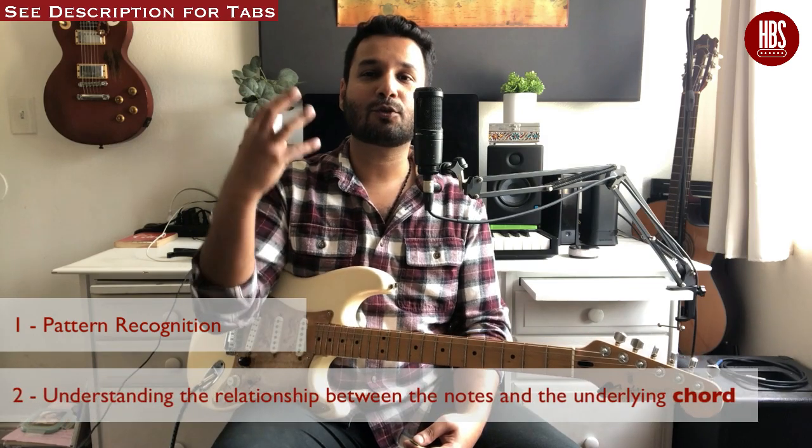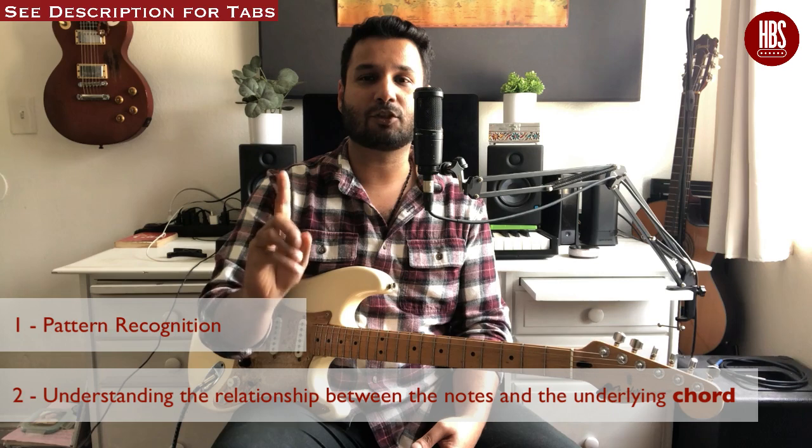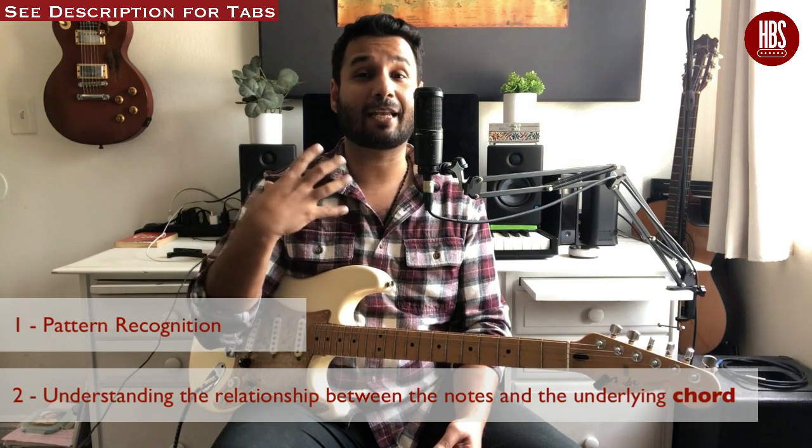So there are two ways to do it, right? Or at least there's a combination of two things that you should do. So the first thing is pattern recognition, understanding where those positions are on the fretboard. The second is to sort of bring or reduce everything down to one major scale, or one parent scale, as I like to look at it.